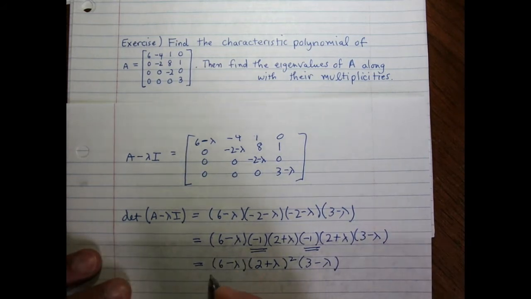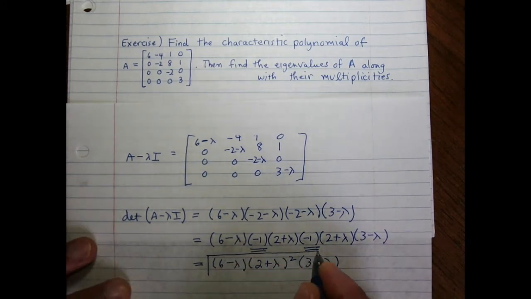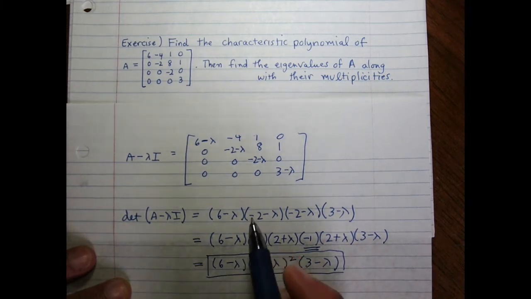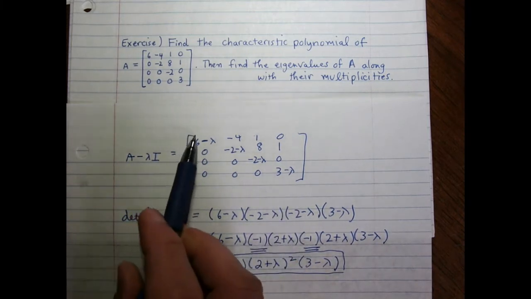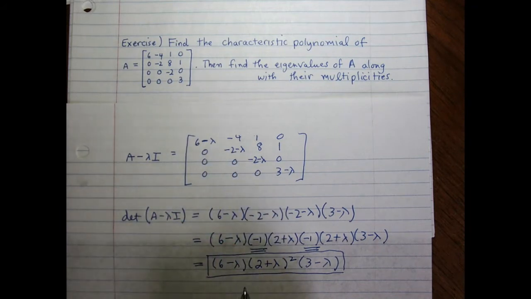And there's my characteristic polynomial. So again, because I had a triangular matrix, I had a shortcut way of computing this determinant, right? Just multiplying the entries along the main diagonal. So there's the characteristic polynomial.